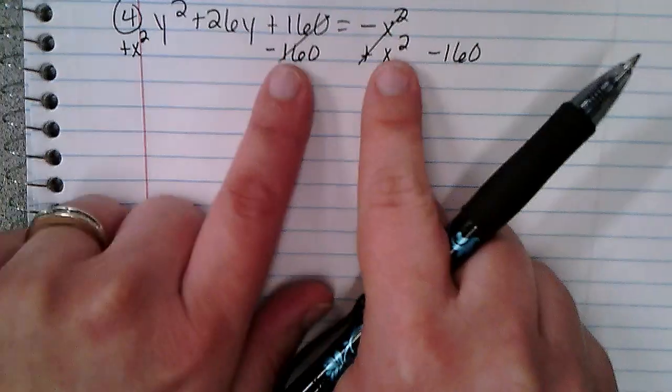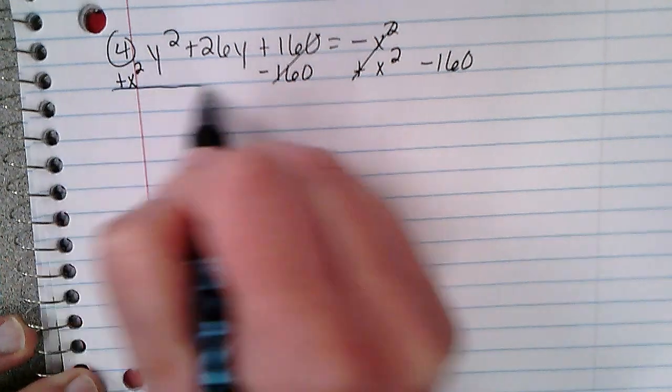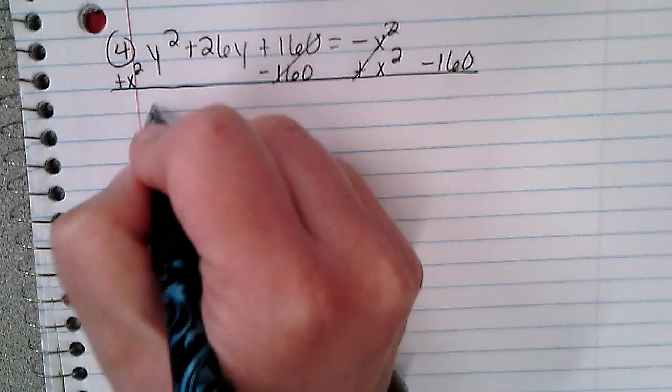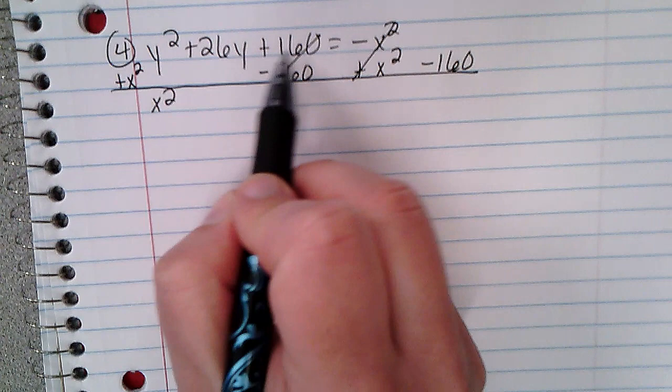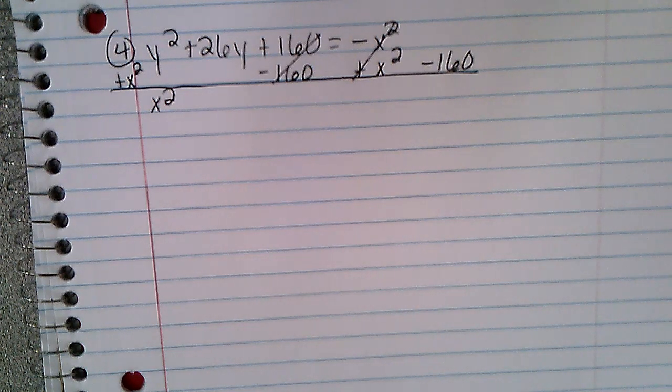So that's the good thing. I've got two things that canceled out and then two things in their new spot. So it all works out. Just be careful. Don't rush. Be careful. So x squared, now notice there's no other x value. So that's going to change things just a touch here. We're going to talk about it.